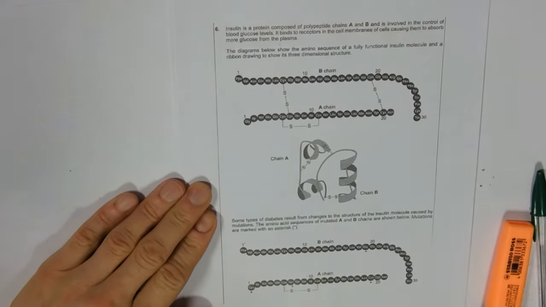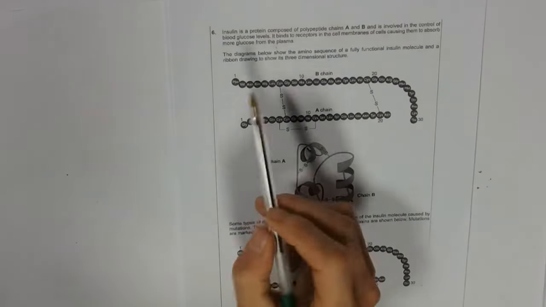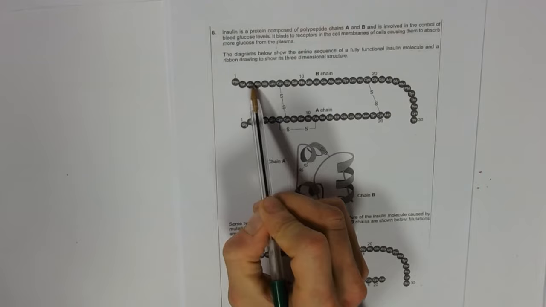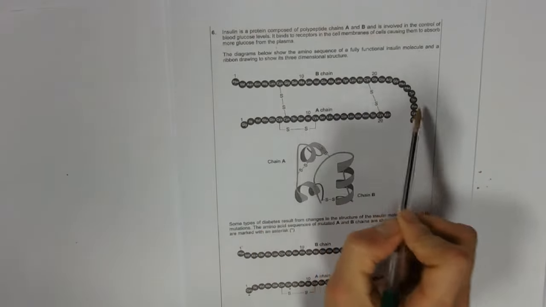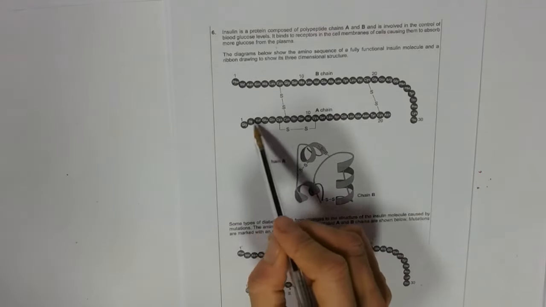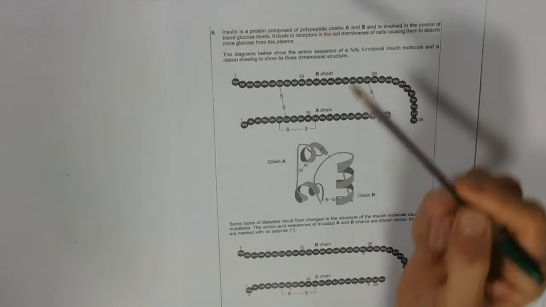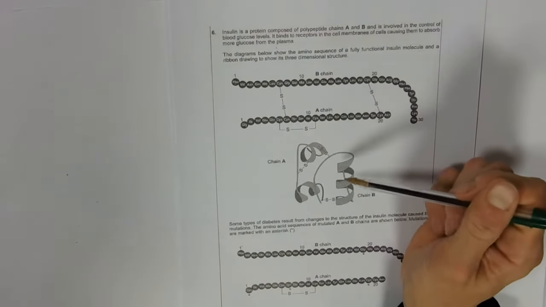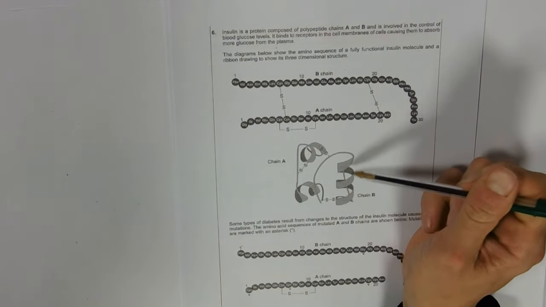Here's our working insulin, and we've got a primary structure, which is how many amino acids, and what order are they in. So we've got a primary structure for the beta chain and the alpha chain, and there they are down there. We have here what looks like an alpha helix.